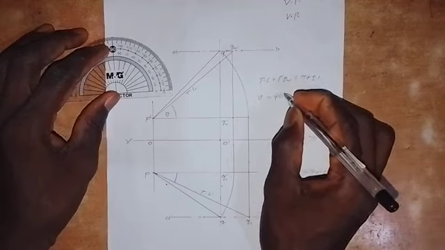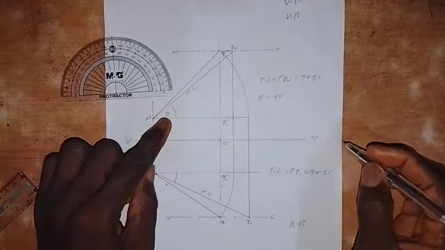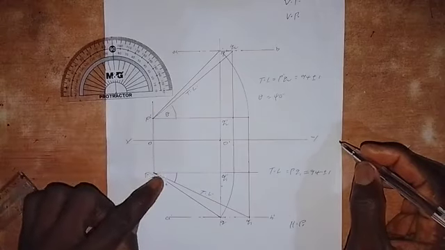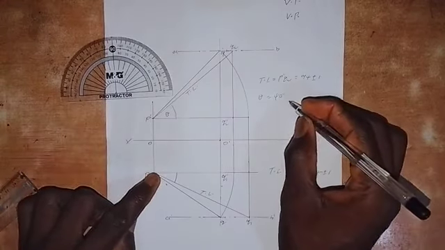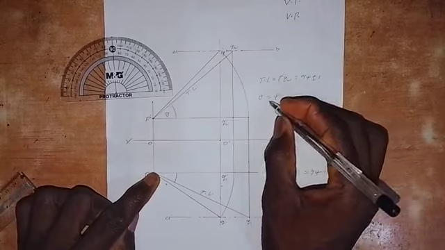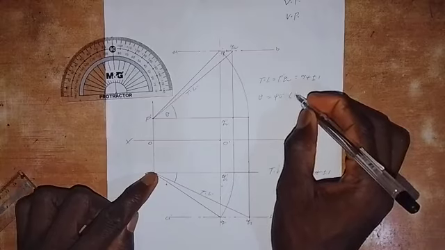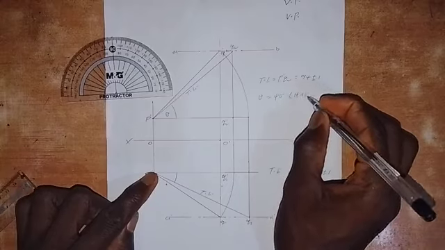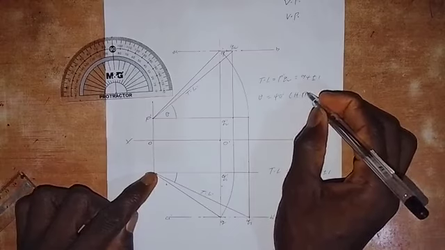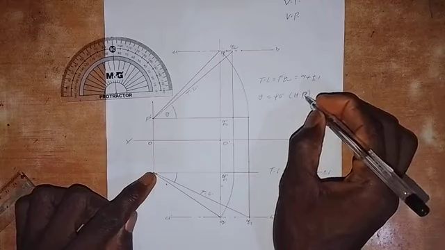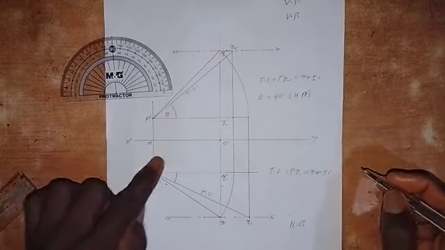And this particular angle here is the angle that the line makes with the horizontal plane. So it's the true inclination to the HP. Let's take note of that. So the true inclination to the horizontal plane is 40 degrees.